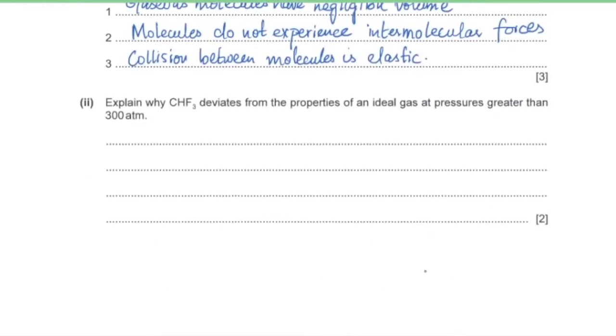Part 2, explain why CHF3 deviates from the properties of an ideal gas at pressures greater than 300 atmospheres. That is because the CHF3 molecule size gets significant after 300 atmospheres of pressure. Also because they start experiencing repulsive forces among molecules.